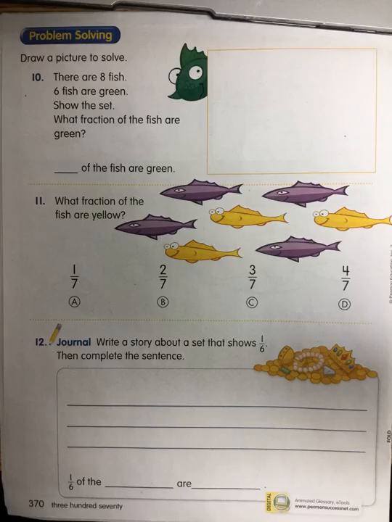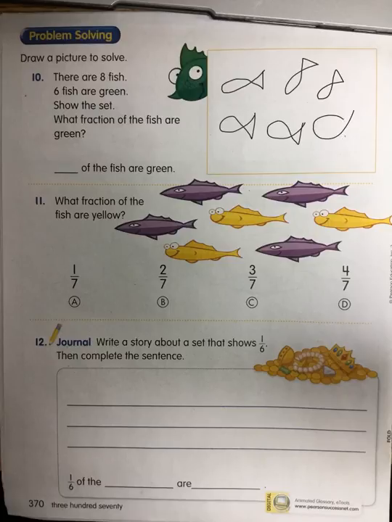Number 10, draw a picture to solve. There are 8 fish. 6 fish are green. So you'll need green. Pause and go get green if you need it. Show the set, what fraction of the fish are green. So to draw fish, easy way to do it: I need to draw 8. So you can do something like this. There's 1, 2, 3, 4, 5, 6, 7. And if that's having trouble, you can do this. 8. Circle, triangle.